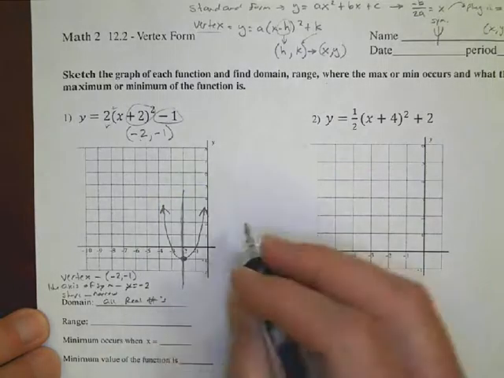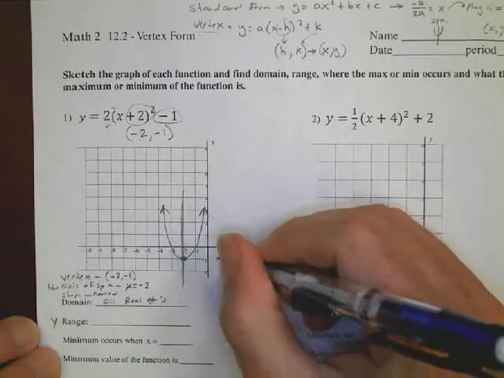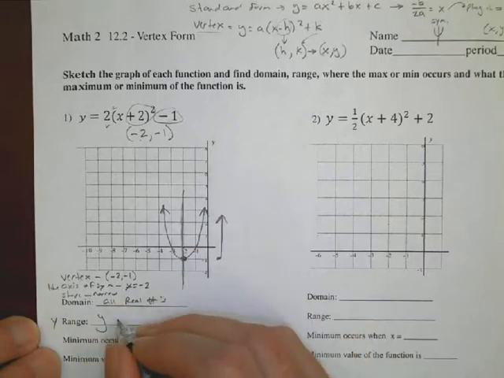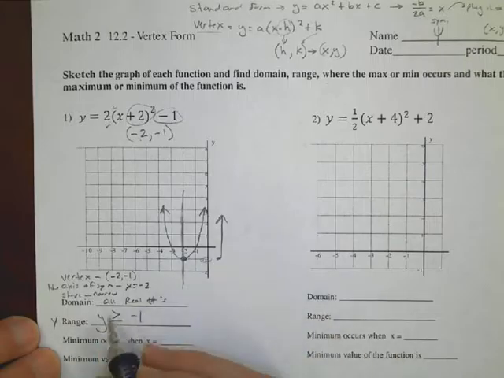Which means my range, what I want to find out is, this is my y, right? How is y going to work? Y is going to be from this point all the way up. So y will be any value greater than or equal to, what's this number? Negative 1. Again, if it's positive, it's greater than or equal to.